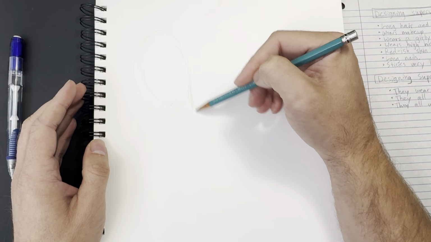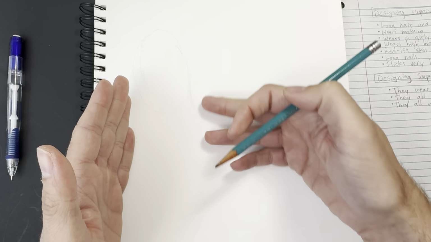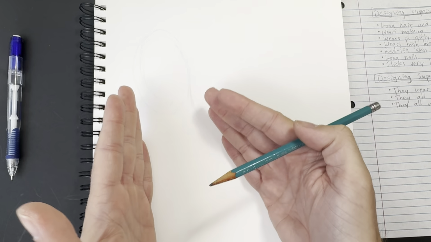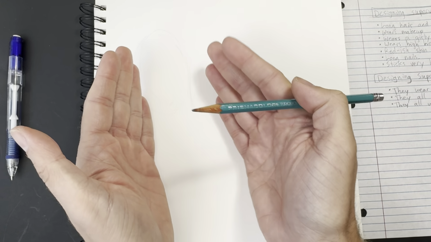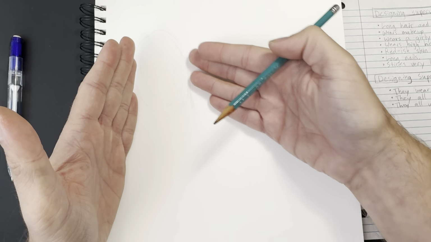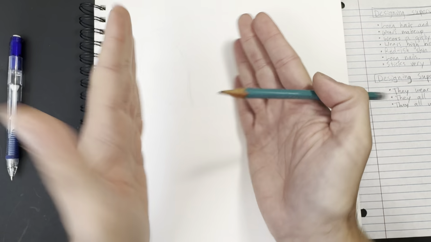I do a quarter view because it's easier to see. Like, you can see the ears and the back of the head and the front. It shows everything if you do a quarter view. If you do a full frontal view, it's hard to see what the side looks like or what the back side looks like. So that's why I do a quarter view.